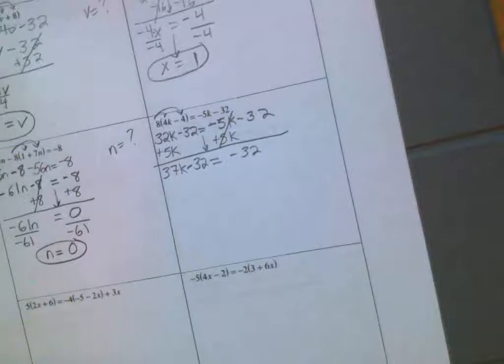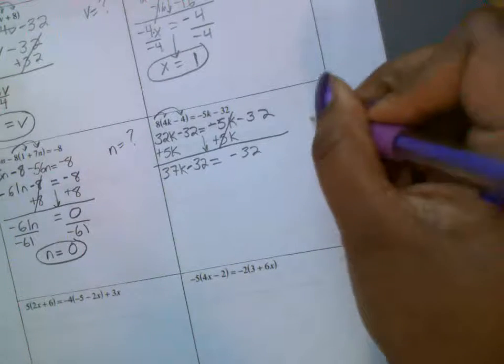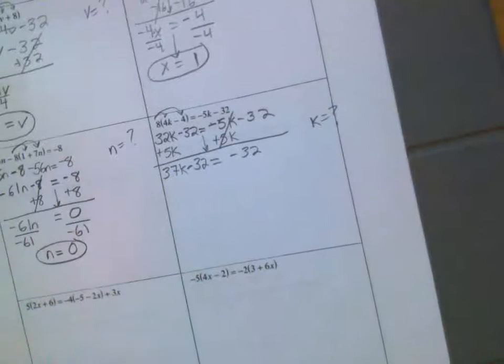Nicest. What are we going to get, nicest, on this side of the equation? Very good, nicest. She said this cancels out, and you're left with a -32. Excellent job. All right, so now what are we going to do to get k by itself? We got to isolate k. How are we going to do that?